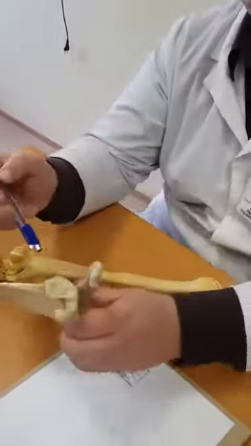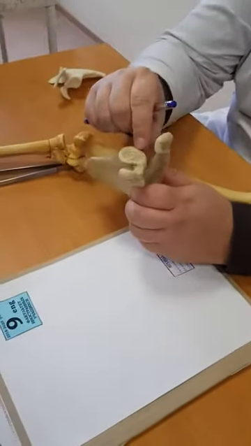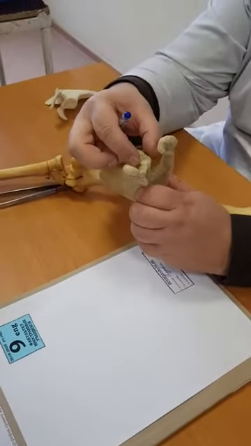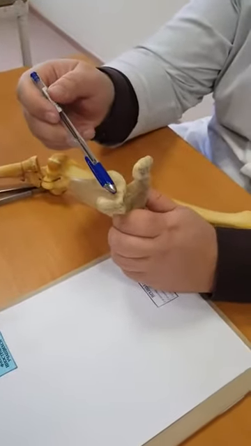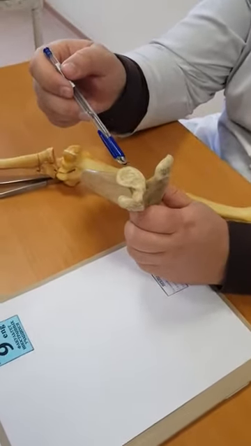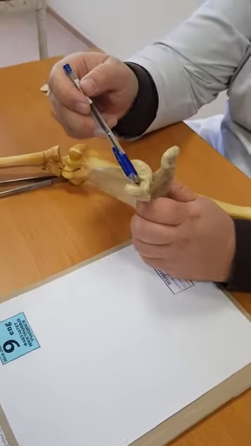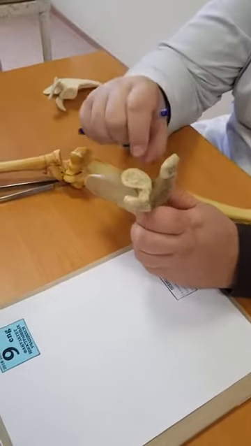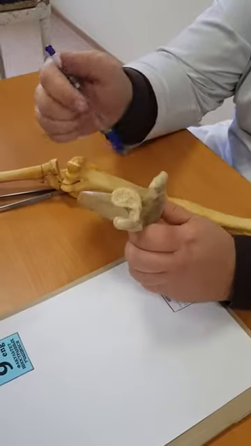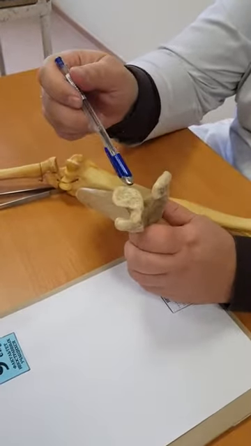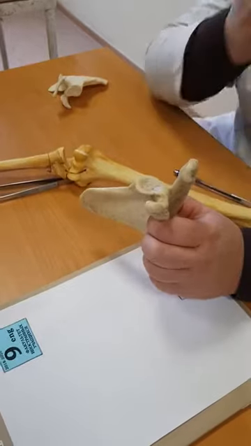Glenoid cavity has cartilage which increases the volume of this cavity. That is labrum glenoidale. That is a cartilaginous lip, cartilage which increases the volume of this glenoid cavity. Labrum glenoidale. Here it is.